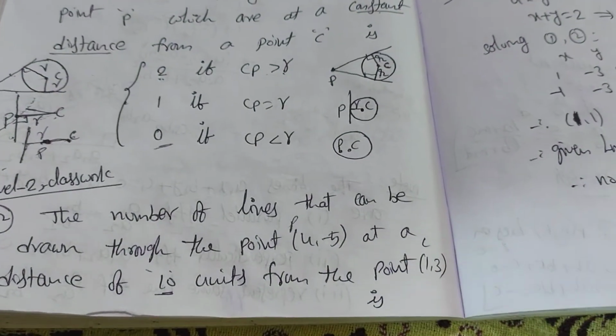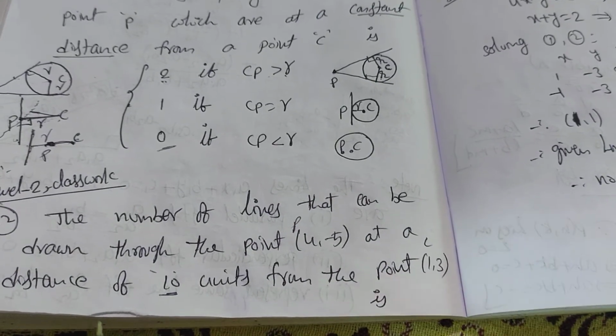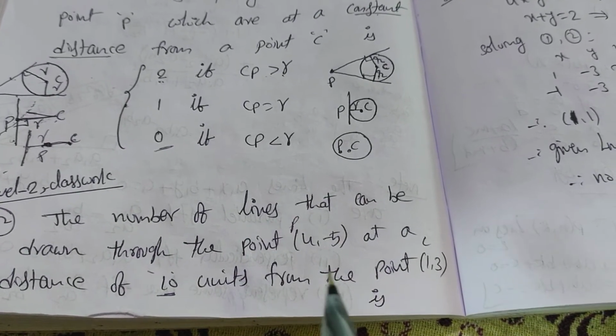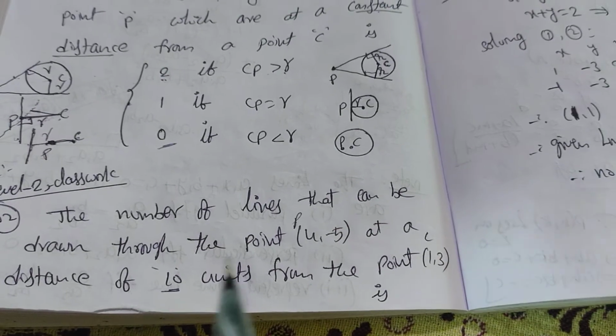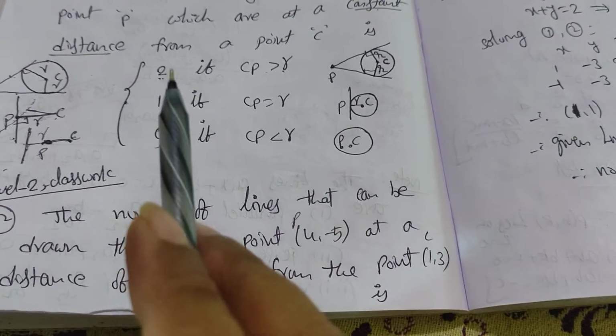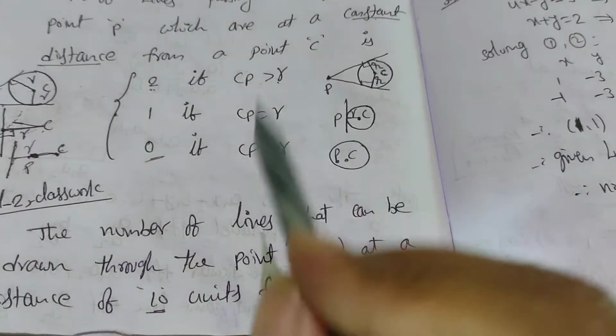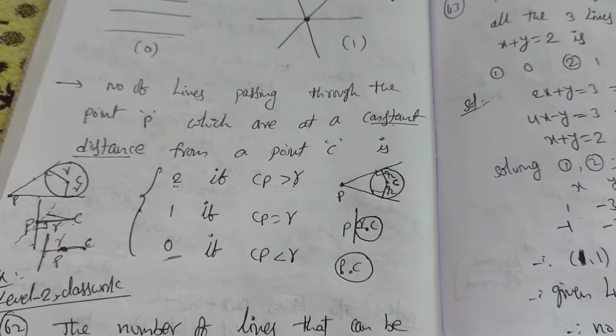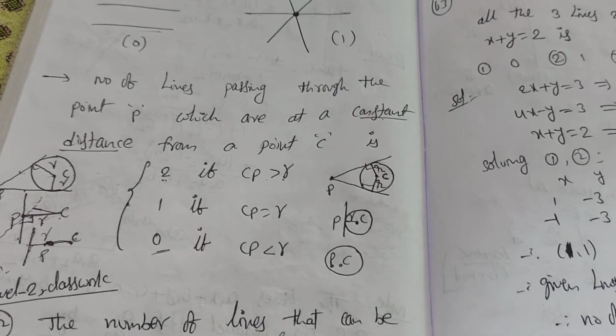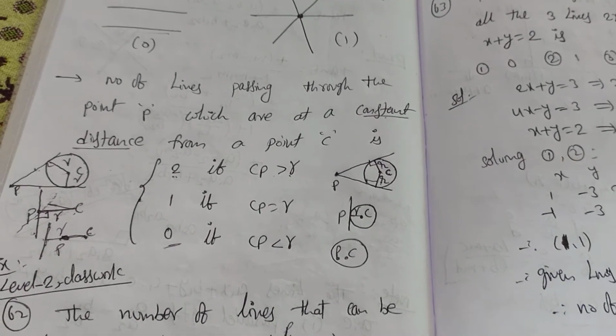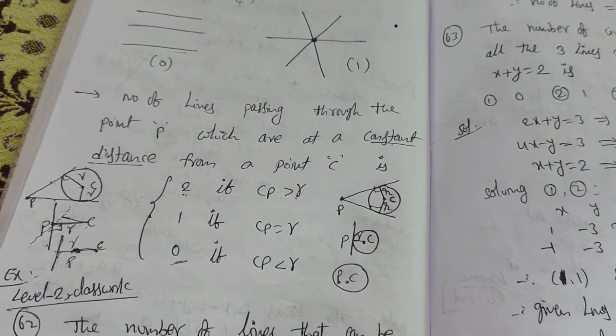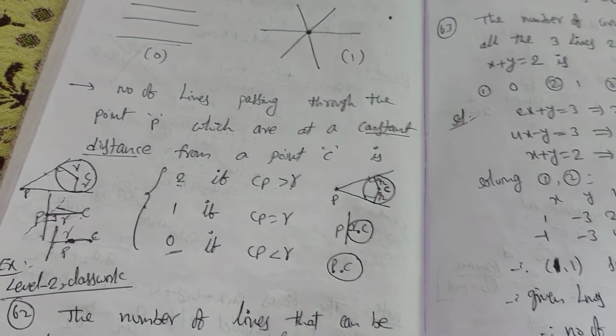How many lines can we draw? Just use this concept. First find the CP length. If CP is equal to R, we can draw 1 line. If CP is less than R, we can draw 0 lines. If CP is greater than R, we can draw 2 lines. This concept is very important. Students, I think you can understand; if you have any doubt, please raise it. It is a very easy concept, just use your brain.